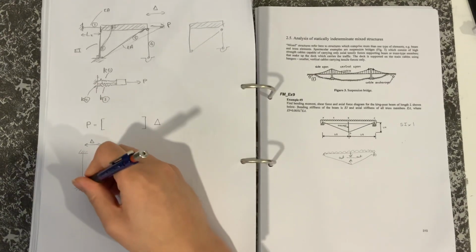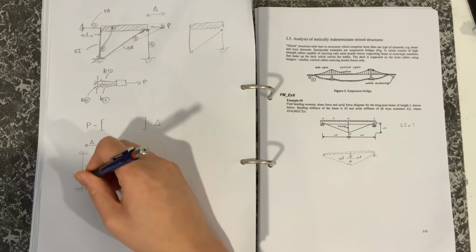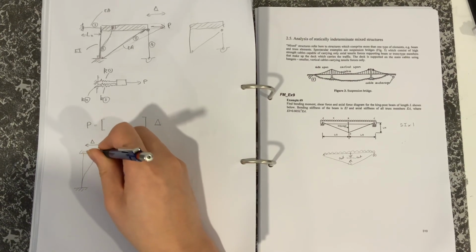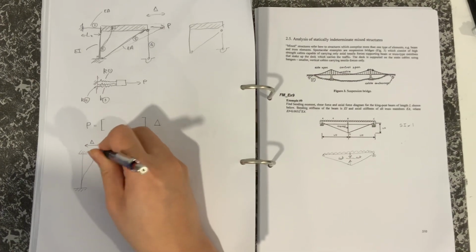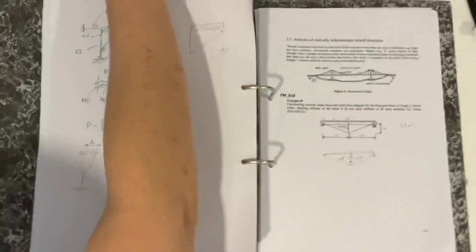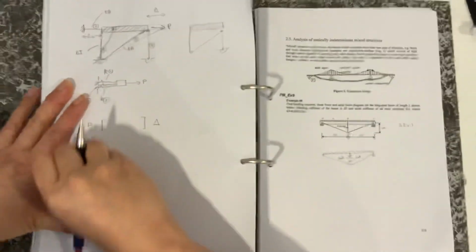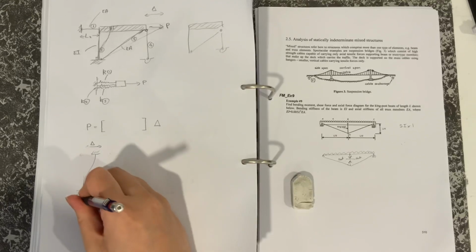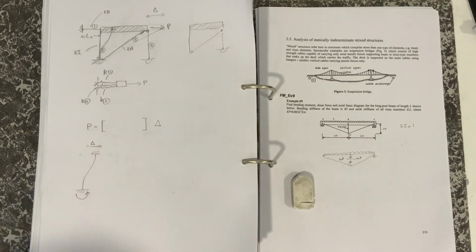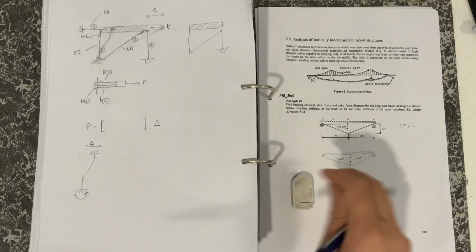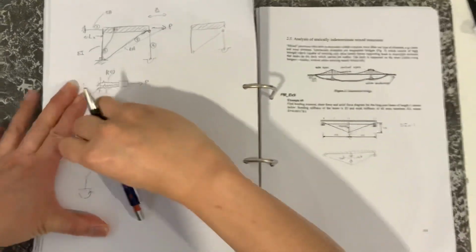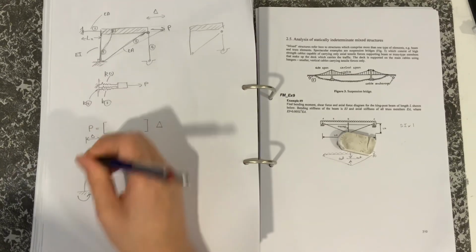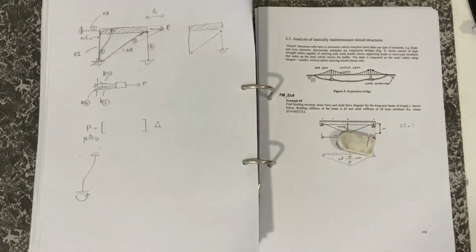After it's been displaced by delta, it's going to have moved like that. Let me get rid of the original one here. We can probably feel that there's going to be a moment there at the end.